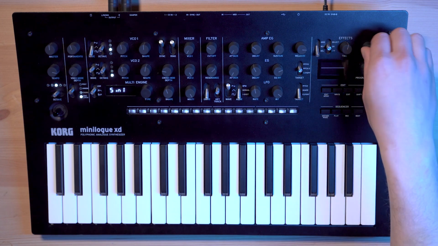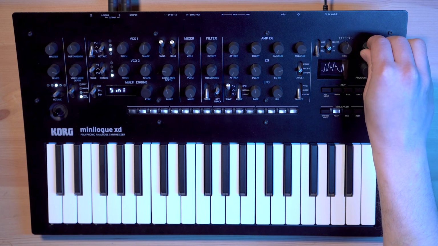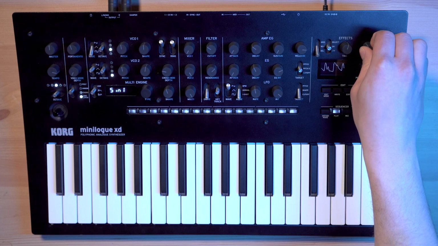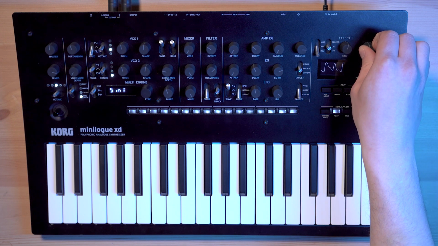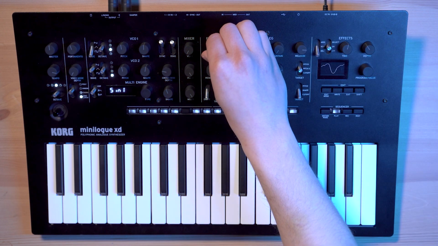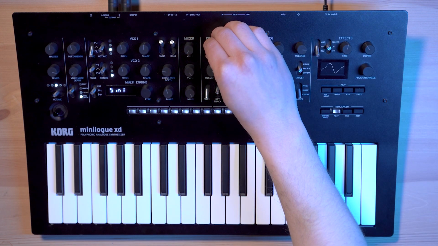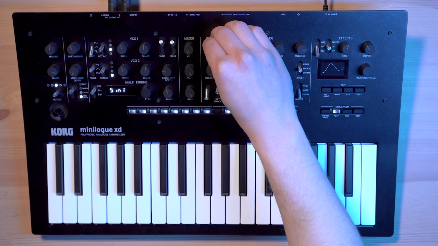So if I play my sequence and I gradually bring up the depth, so let's add some reverb to that.